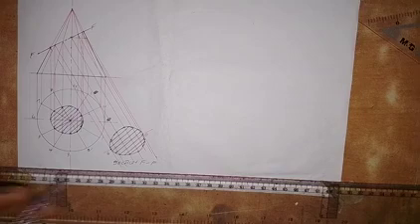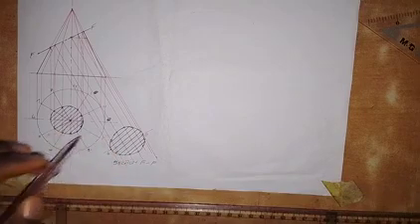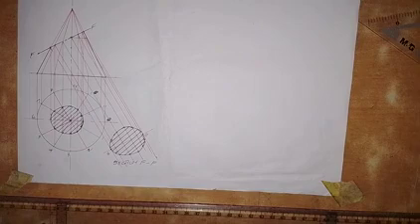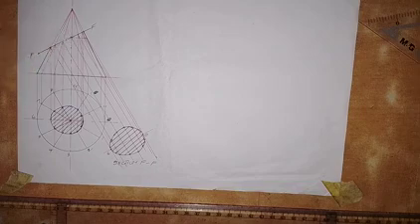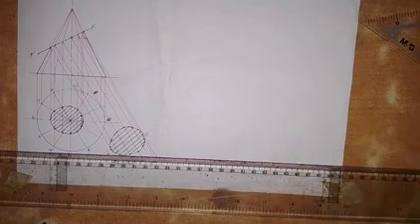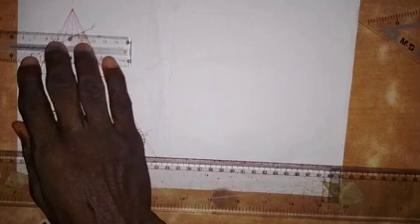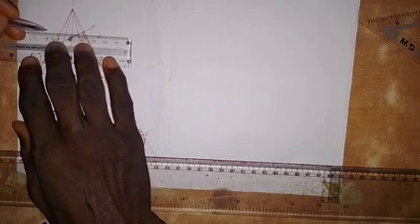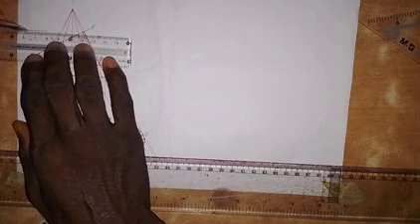Alright, this is section FF. This is the conic section. As you can see here, this is the ellipse that is produced by this cutting plane. So in case we are asked to draw the end elevation, let's quickly do that. That means we are looking at the object in this direction, in the direction of this arrow.